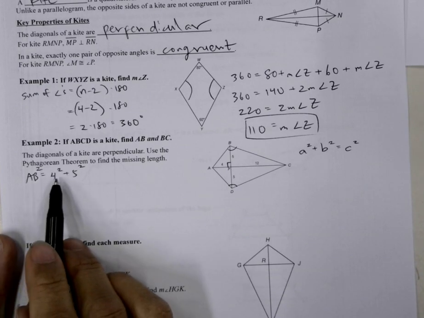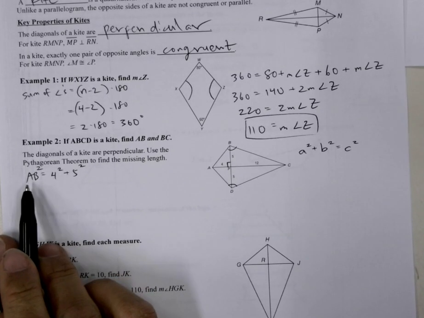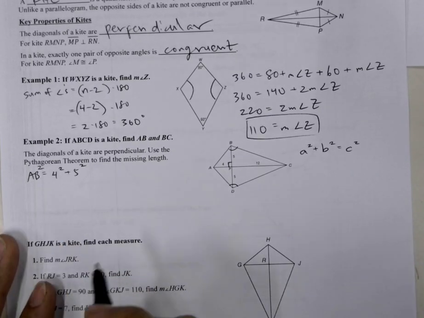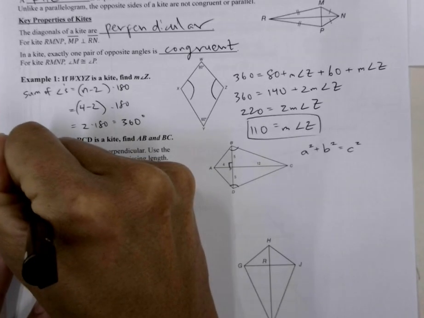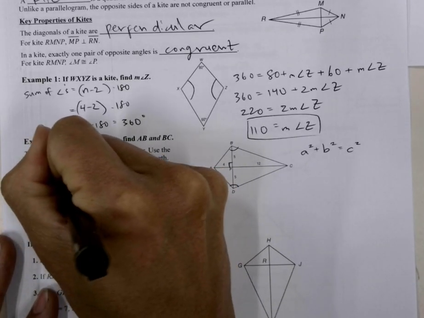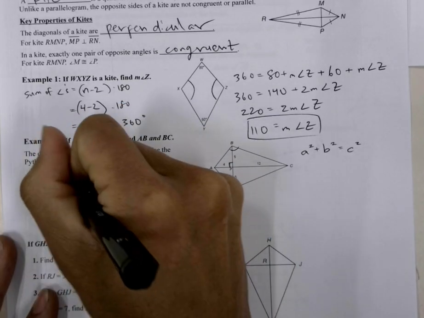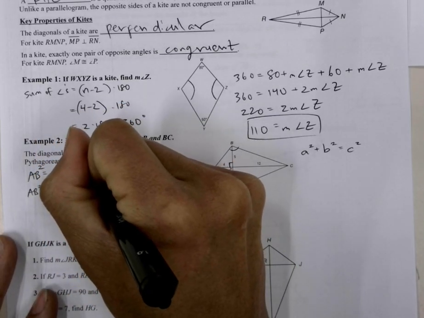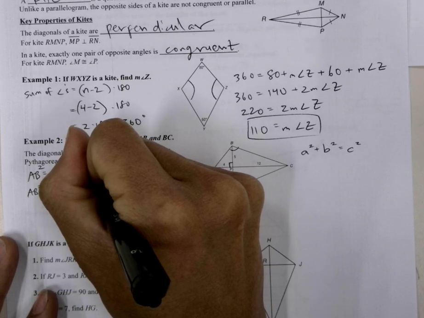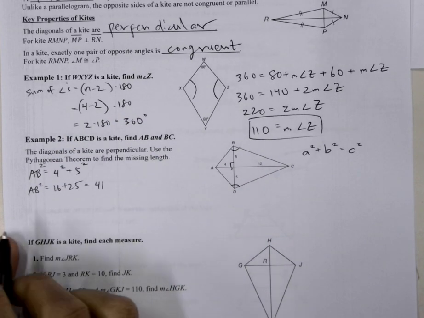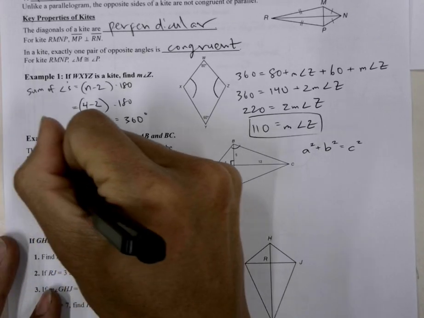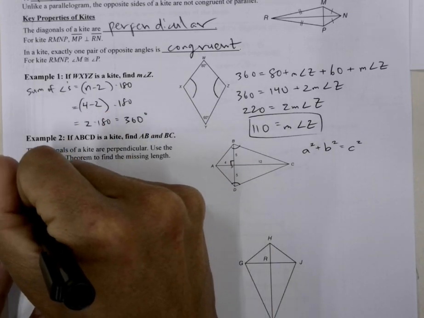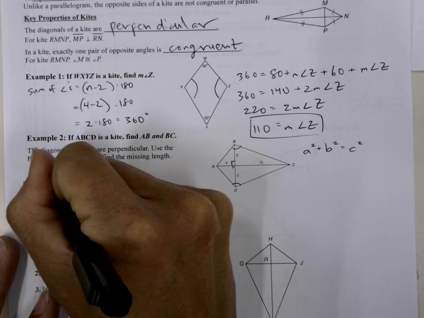Now AB squared is equal to 16 plus 25. We add those two up and get 41. Then to solve for AB, we take the square root of both sides. So AB is equal to the square root of 41.